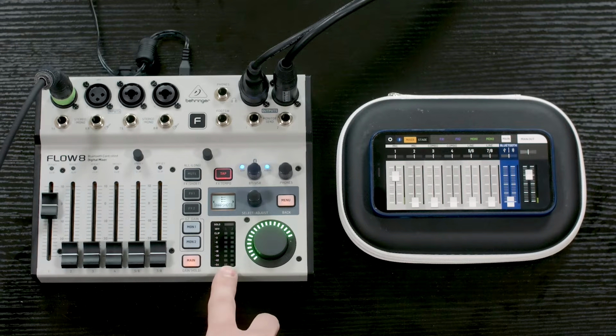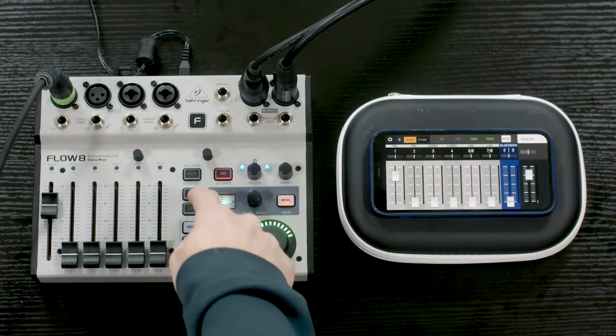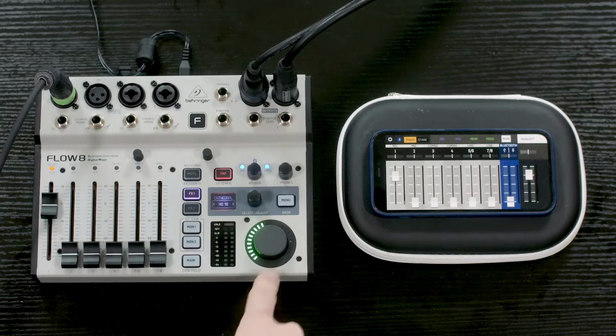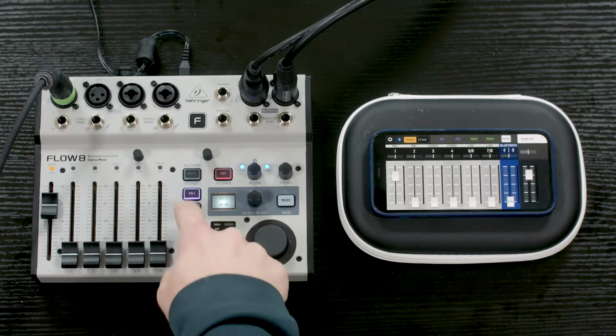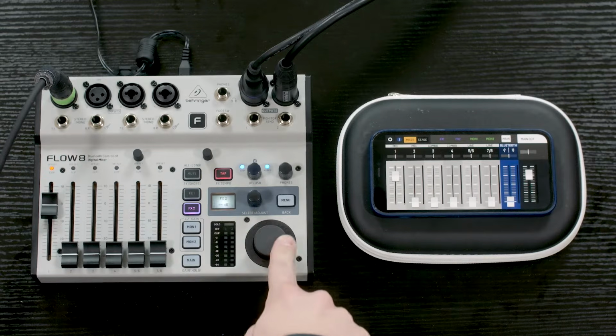the metering here. Now, if I was wanting to get my effects section set up, then what we would want to do is we would want to send this microphone into the effects first, and then we can adjust our volume of the effects after that. So what I'm going to do is I'm going to press FX1, and I'm going to turn this all the way down, as well as FX2. I'm going to turn that down as well.